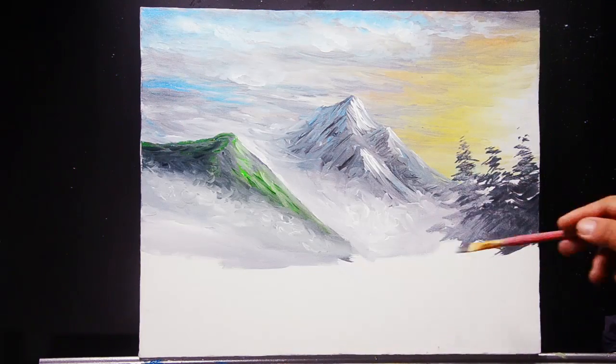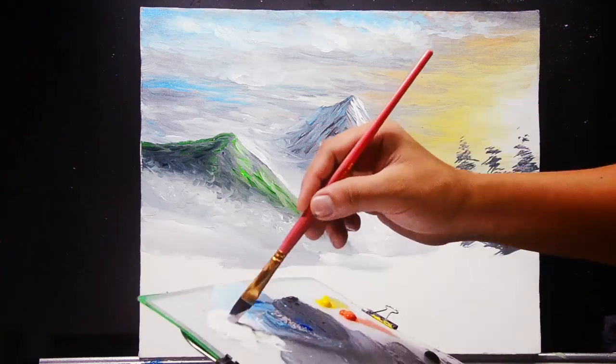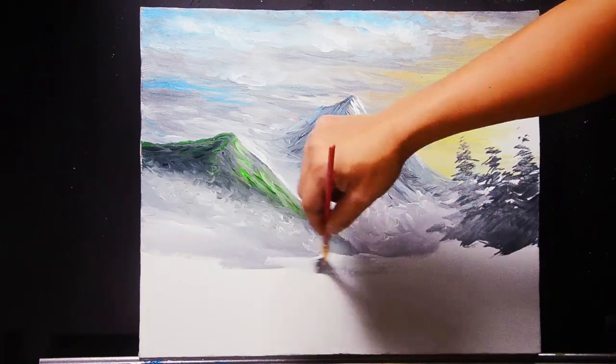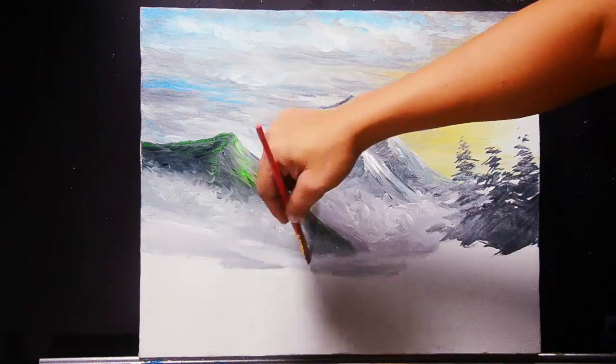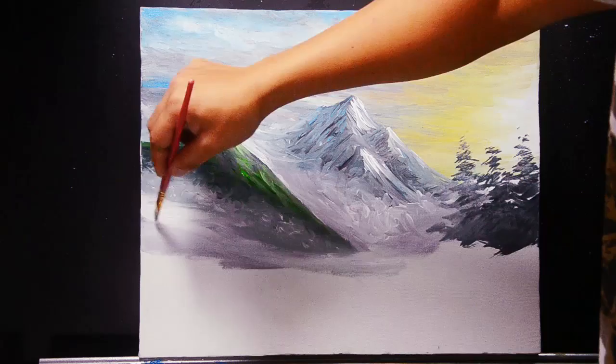And it's gonna continue here. Gonna paint also the titanium white, this area here. Use the horizontal type of brush stroke.